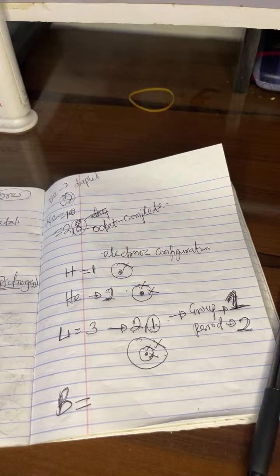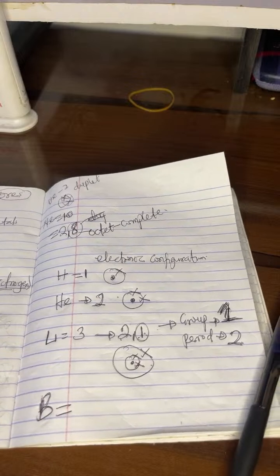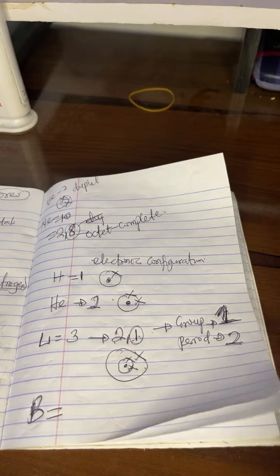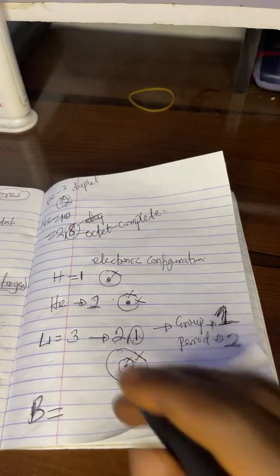Type the atomic number of boron. I'm waiting. Five. Good.